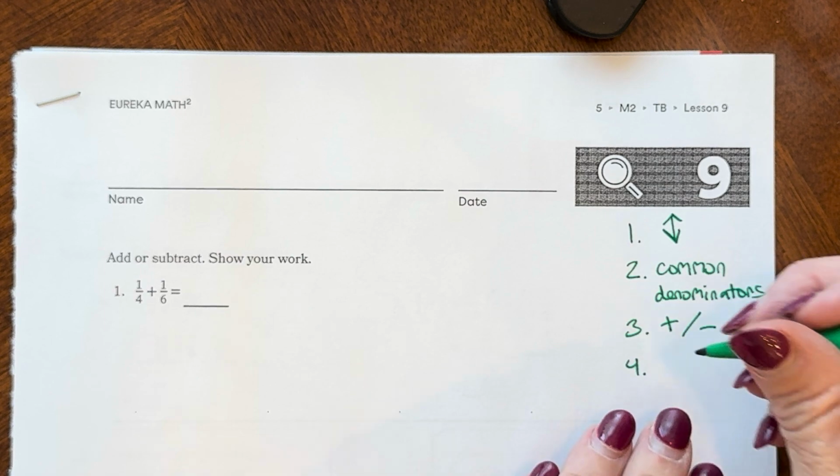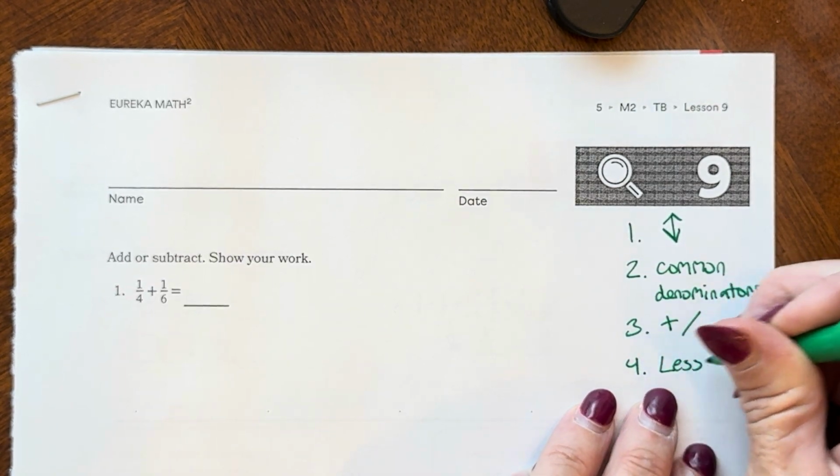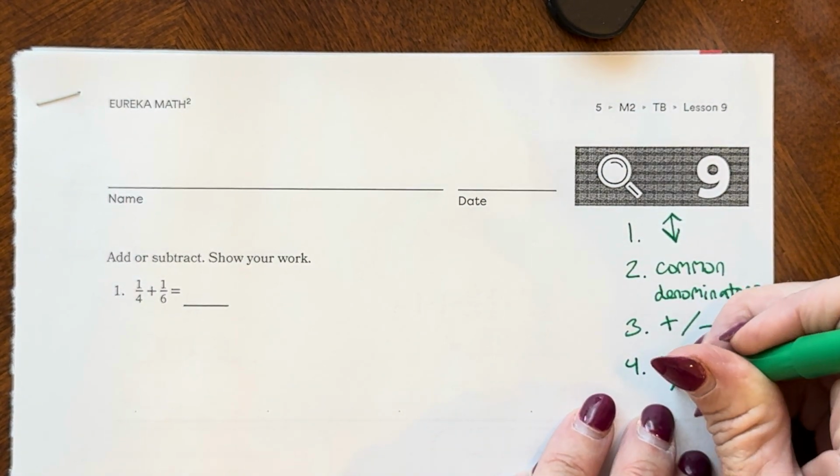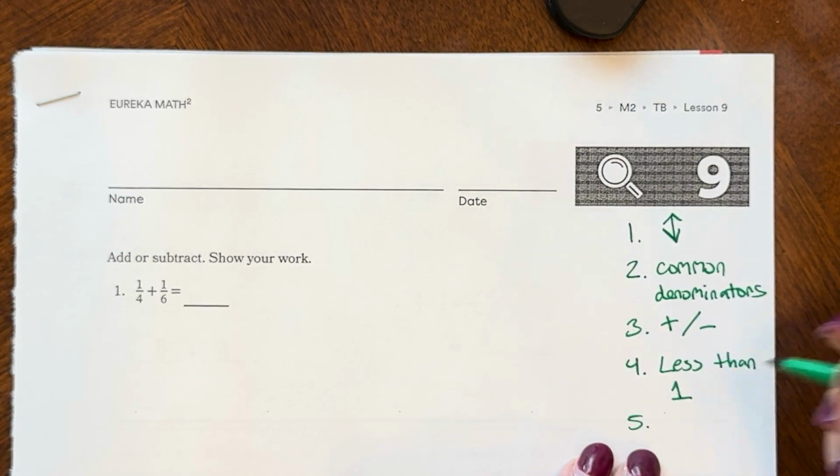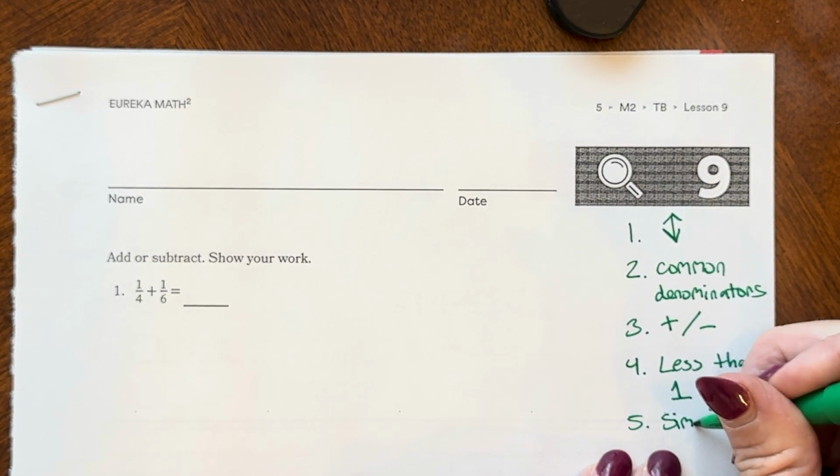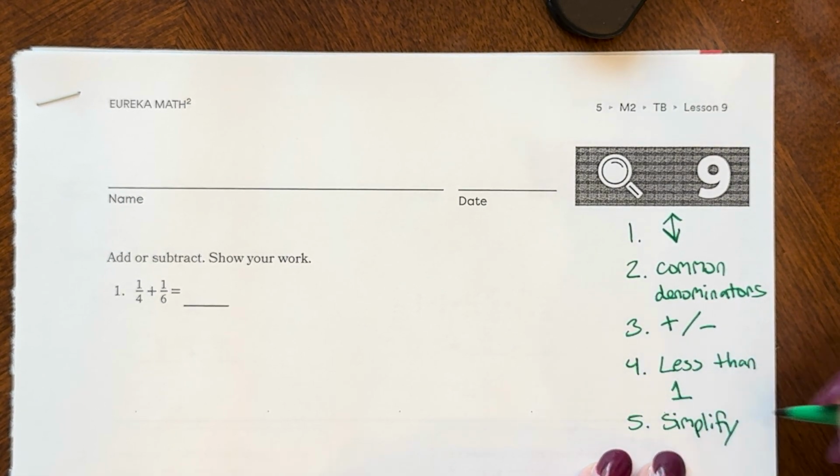Number 4, we want fractions that are less than 1. And number 5 is we want to simplify if we can. And simplify just means make it an equivalent fraction with smaller numbers.